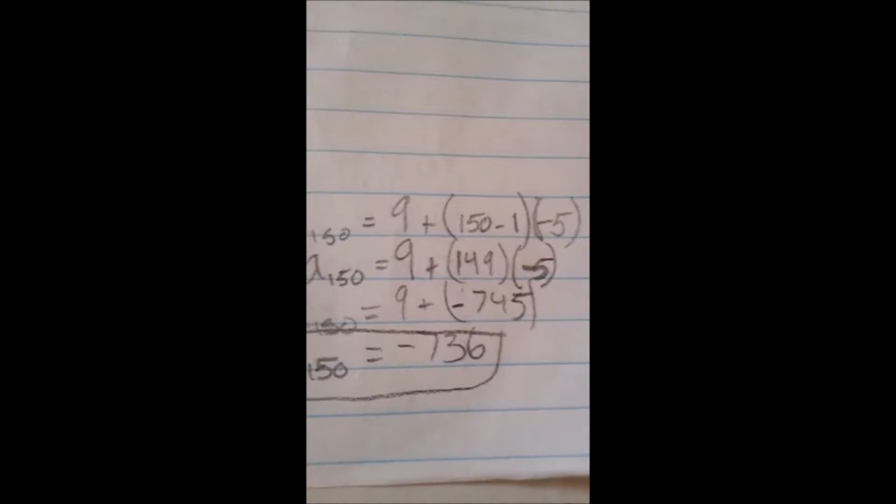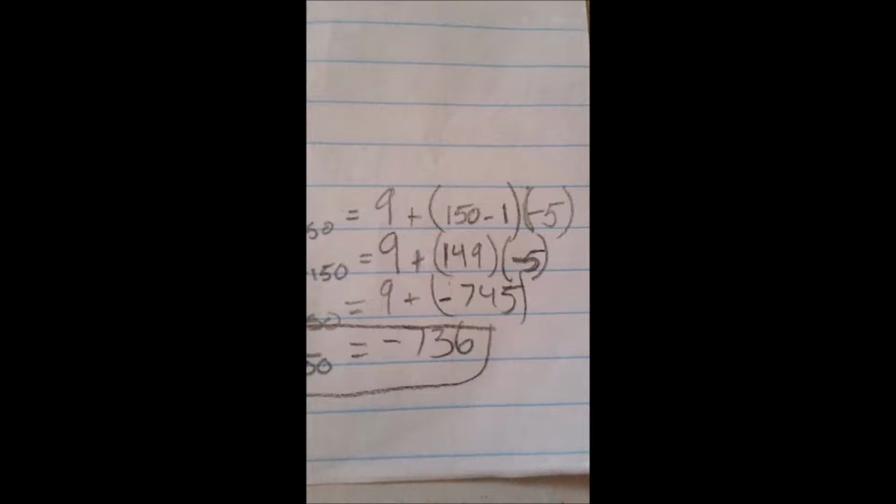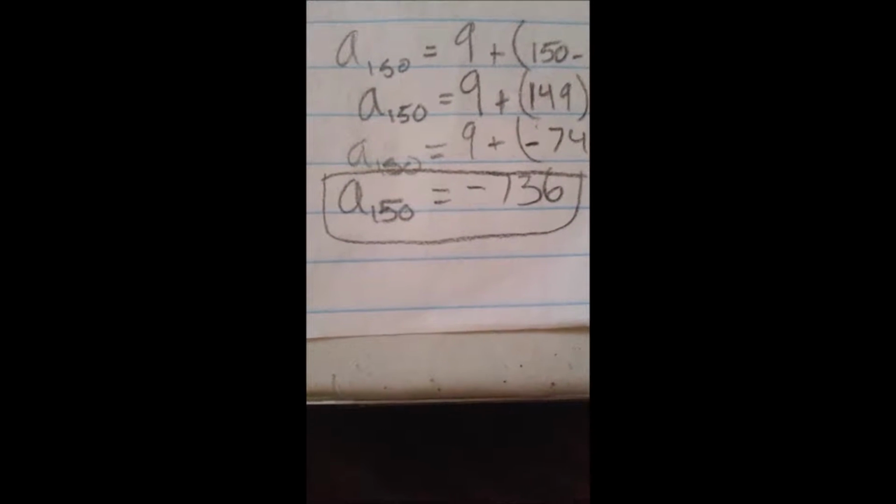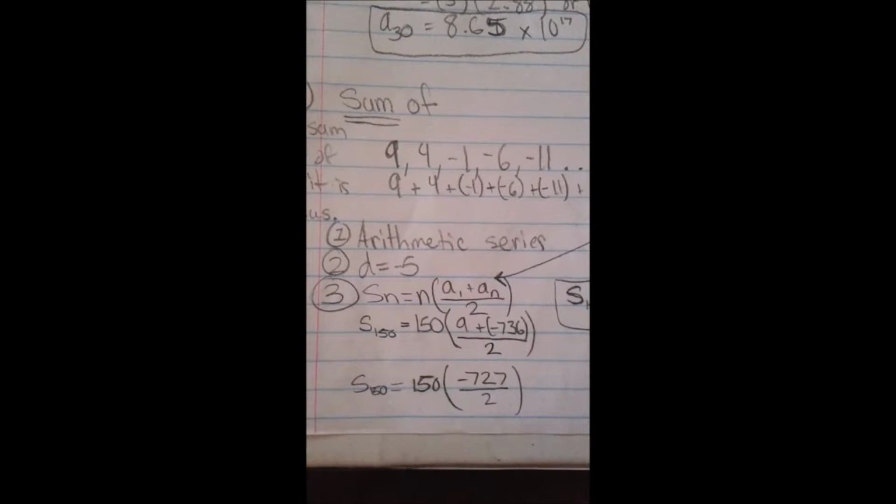So we just plug these numbers into here. Plug in the 9, the 150, and the -5, which is the common difference. We just do simple math, and then we simplify, and that gives a_150 equals -736.